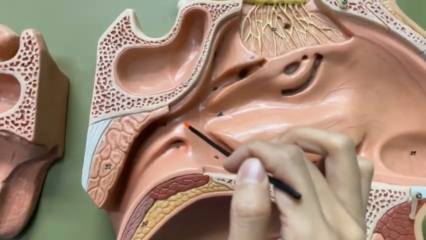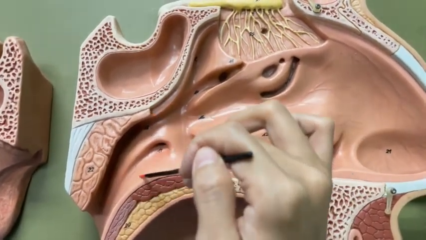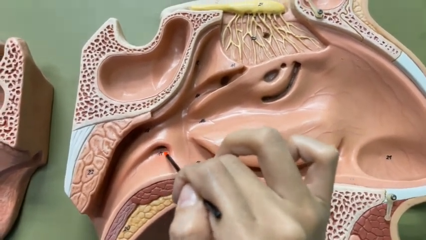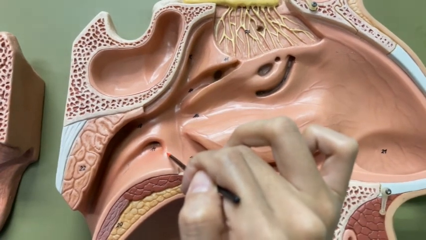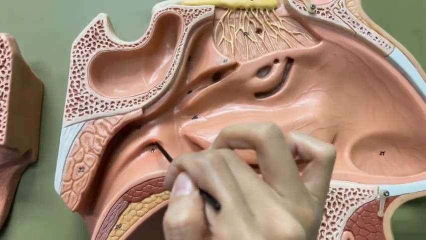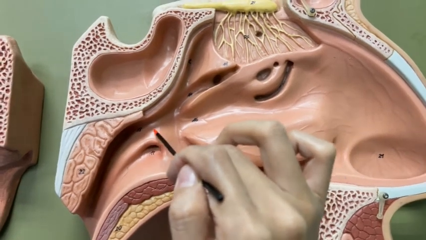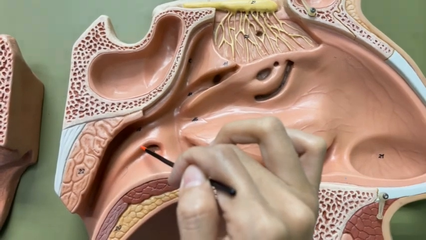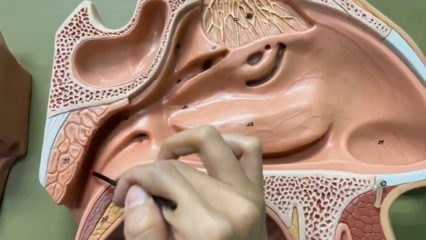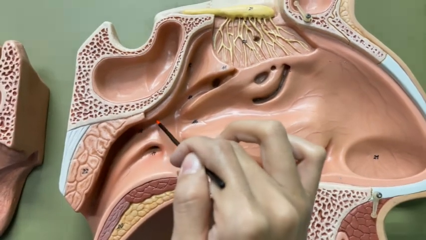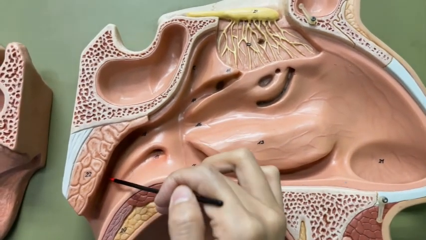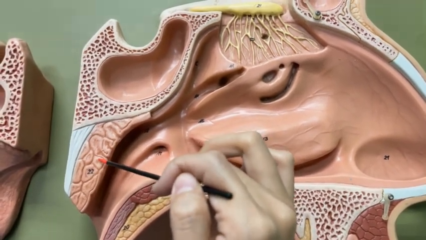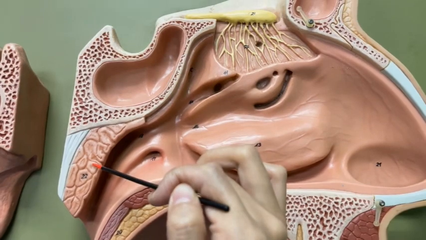And this is the nasopharynx. This is the pharyngeal opening of the auditory tube. This is the salpingopalatine fold. This is the tubal elevation or the torus tubarius. This is the salpingopharyngeal fold. And this area is the pharyngeal recess or fossa of Rosenmuller. And this is the collection of lymphoid tissue, the pharyngeal tonsil.